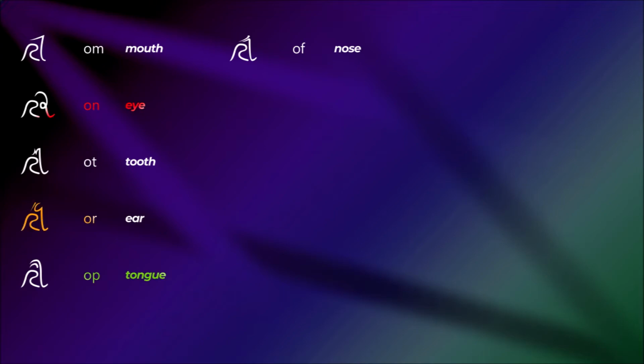There is a tip for remembering the 4 root words I've highlighted. These 4 have counterparts with e instead of o, in other words with the letter e instead of o. These root words designate the equivalent senses. En means vision or sight. On means eye. Er means audio or sound. Or means ear. Ep means taste. Op means tongue. F means perfume or smell. Of means nose.